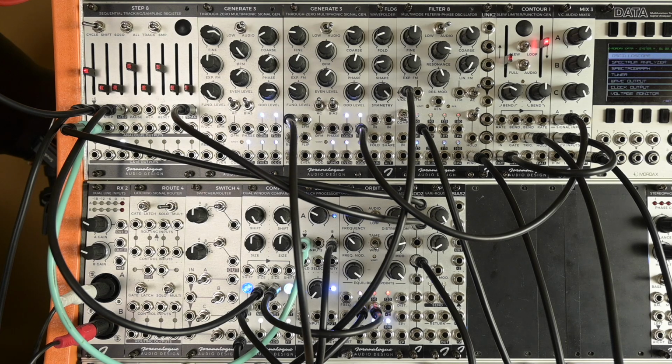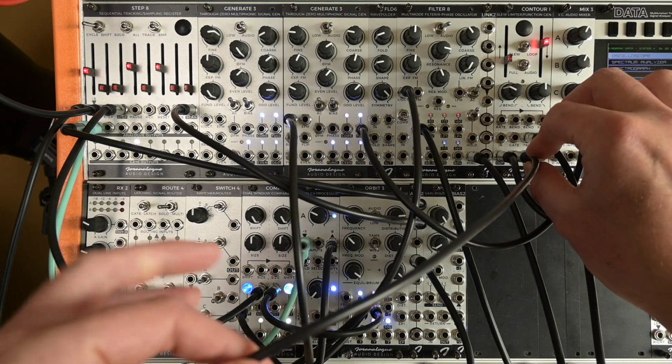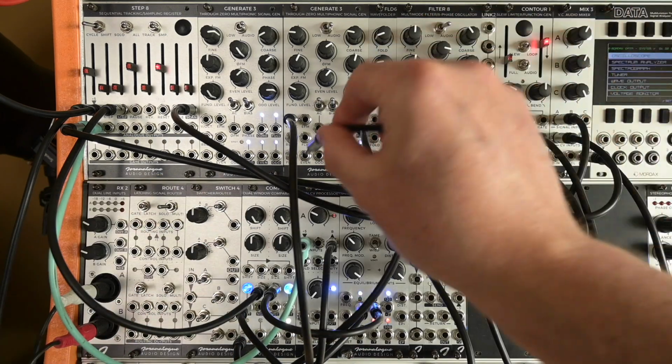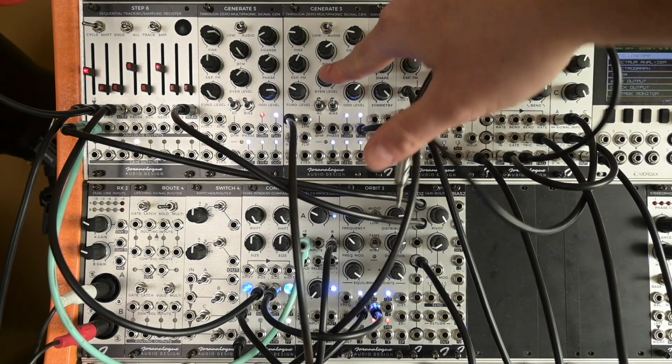We can also use the inverted output to modulate one of the harmonic generators. The reason it's okay to use the inverted output for this is because these are bipolar.